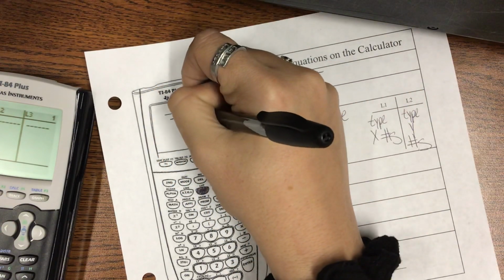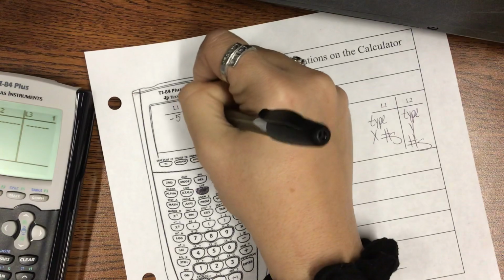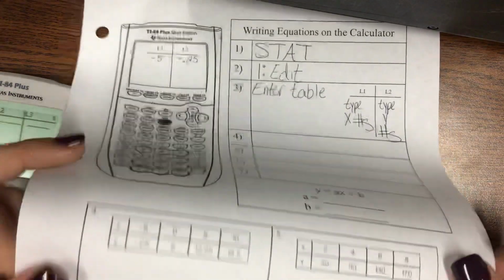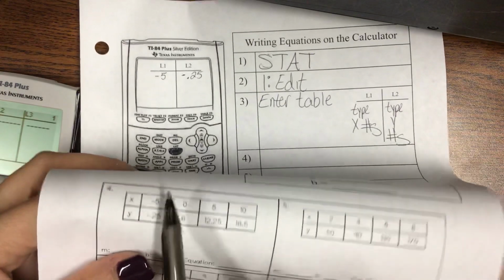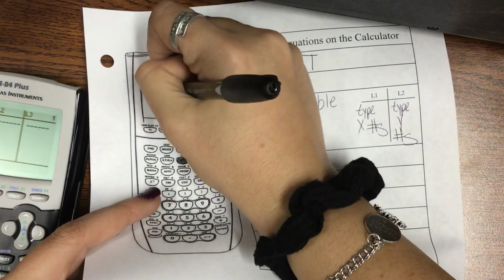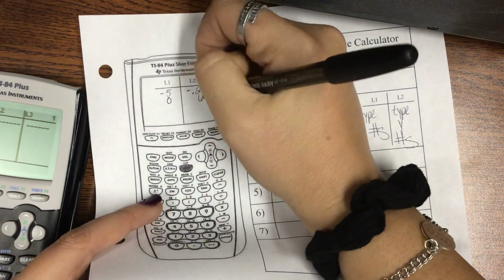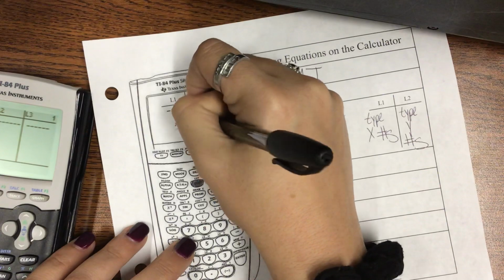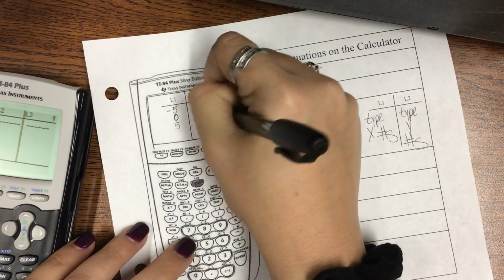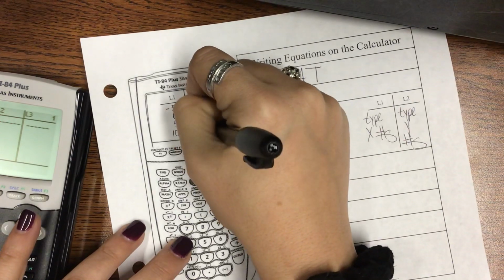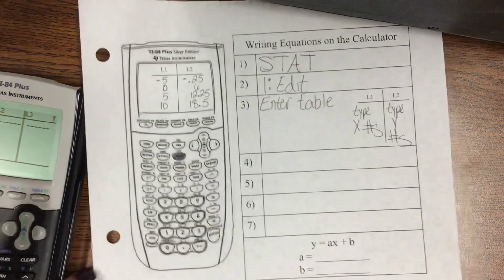My Y number that matches that is -0.25. When we're typing them, I want to make sure that they are matching. So -5 matches with -0.25. 0 matches with 6. 5 matches with 12.25. And 10 matches with 18.5.